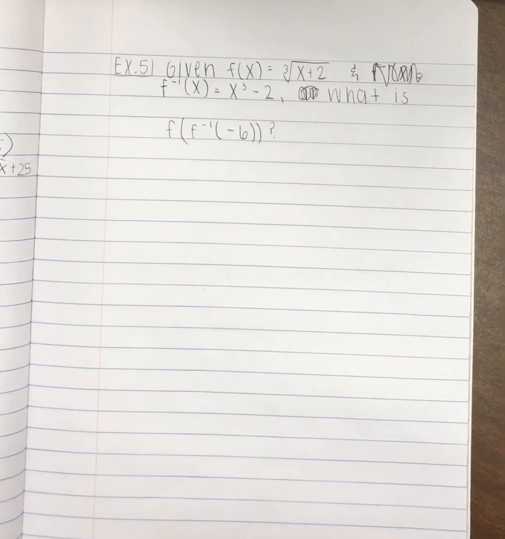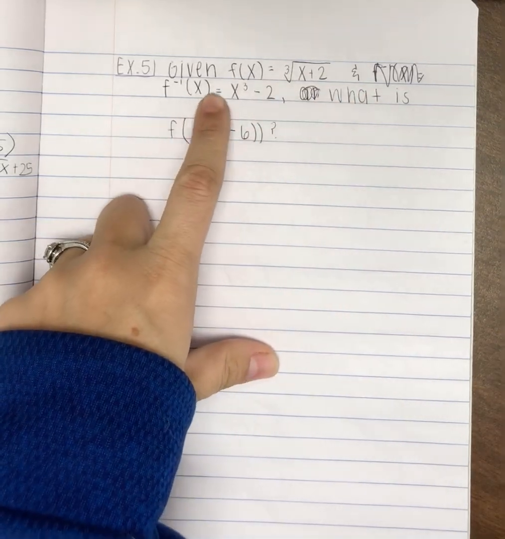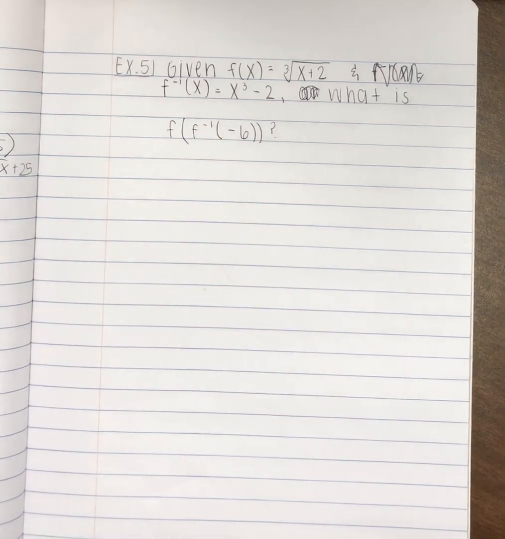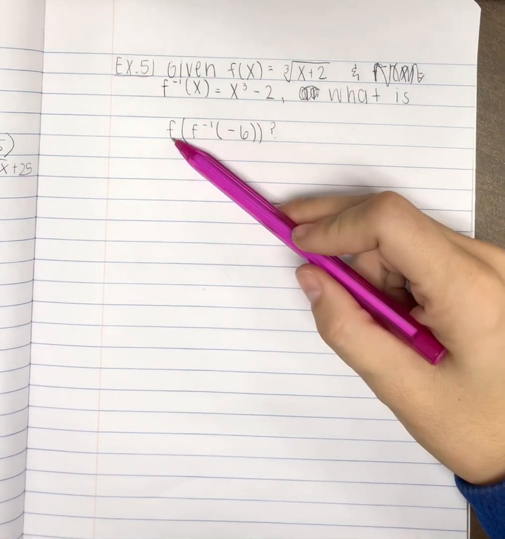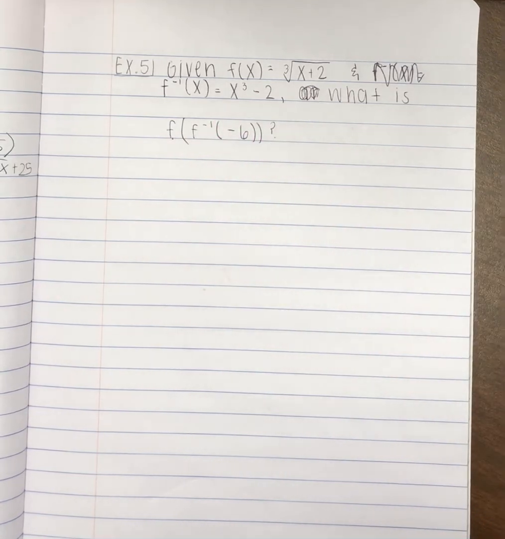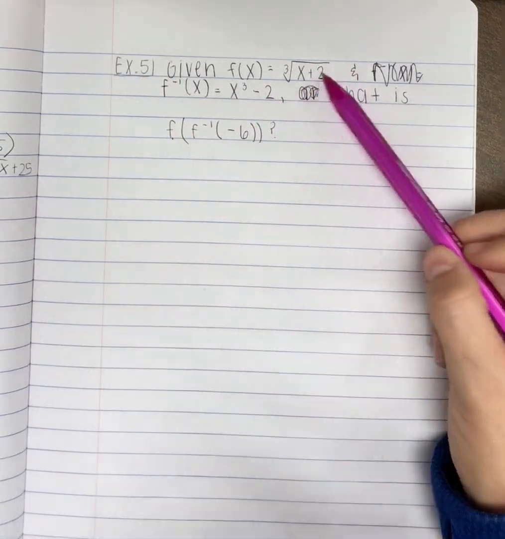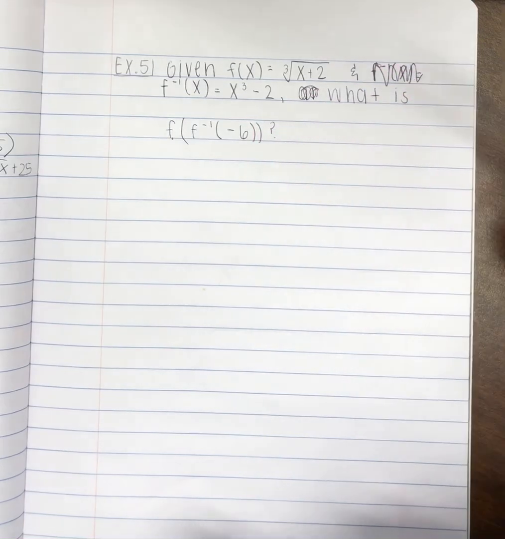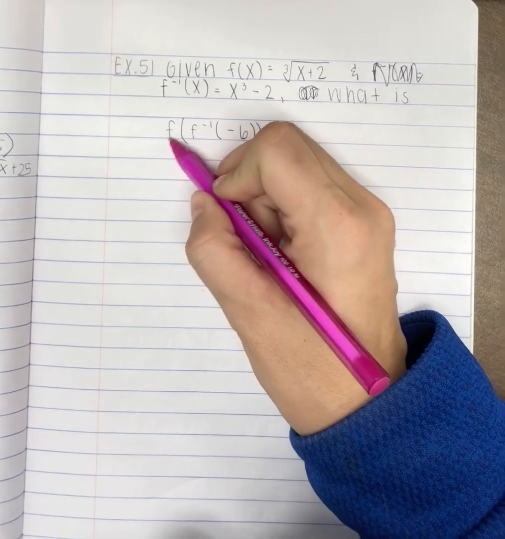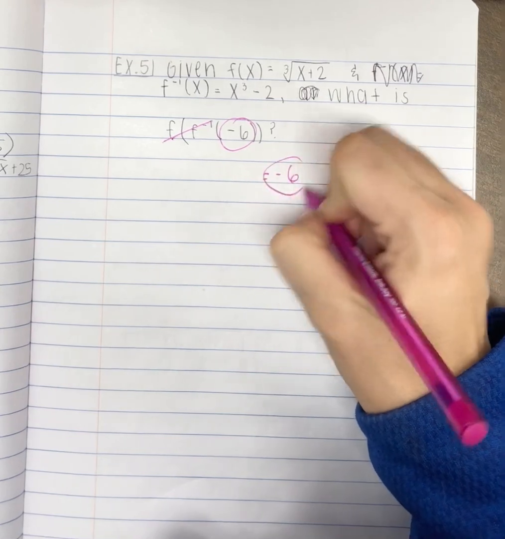All right, so it gave me the function f, a cube root of x plus 2, and the inverse function equals x cubed minus 2. What is f times the inverse of negative 6? Well, you could sit there and plug the inverse function into f and simplify and then plug in negative 6 for your x. Or if you already know what we just talked about, a function and its inverse cancel each other out, leaving you just your x value. So your answer is just negative 6, and that's all you had to do.